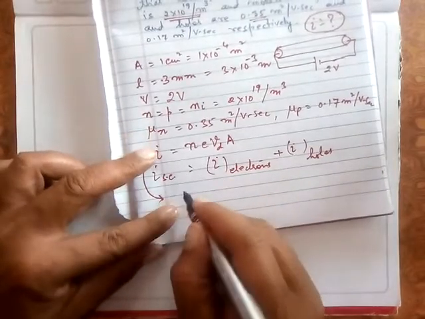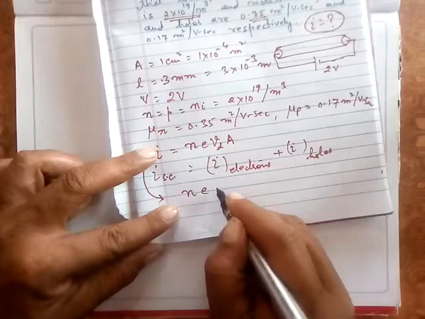This current is equal to N into E into Vd.